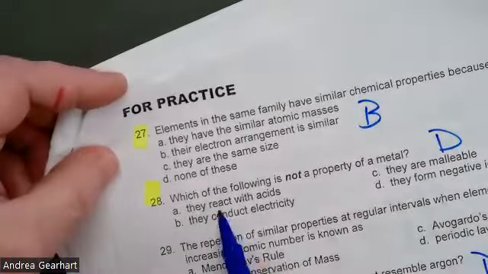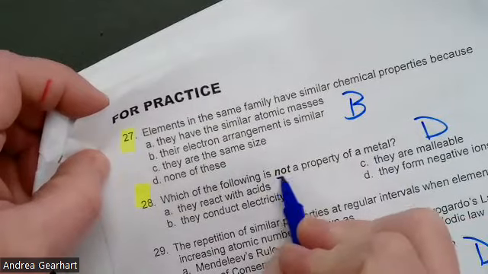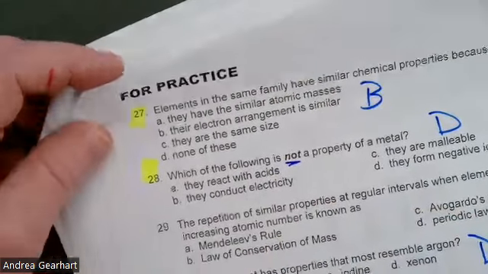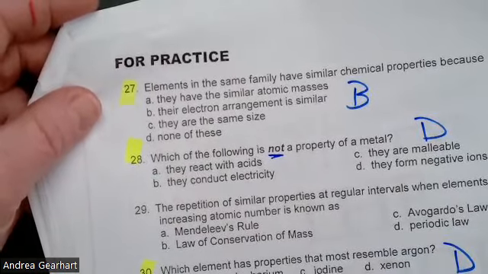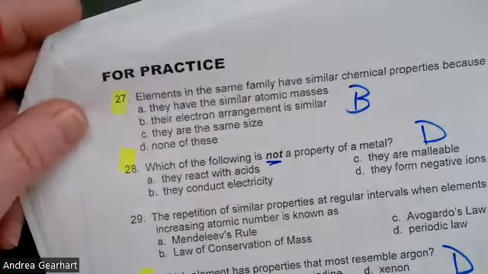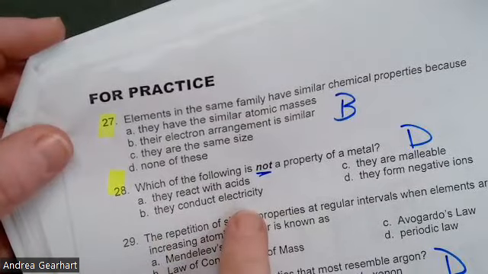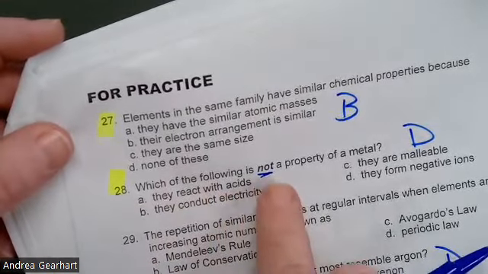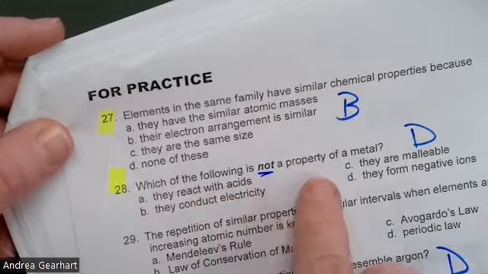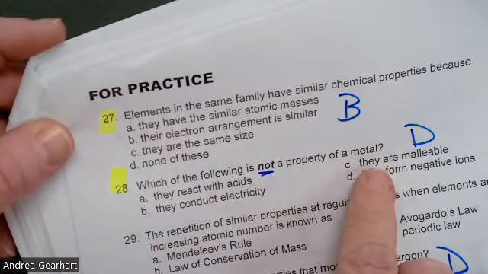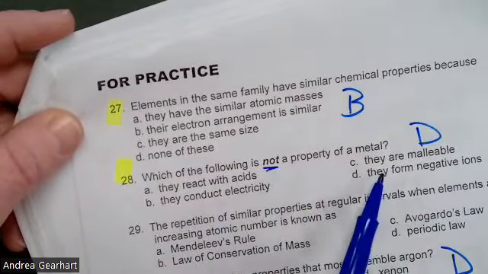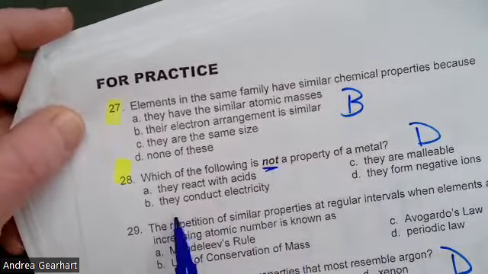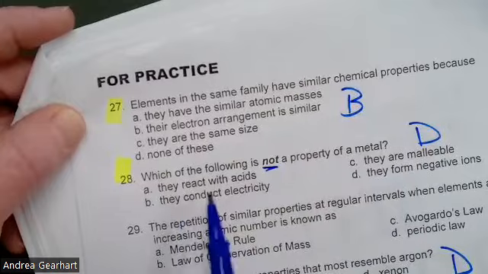You're choosing a property that does not belong with metals. Which of the following is not a property of a metal? You're finding the one that doesn't apply to metals. Metals are malleable. Metals do conduct electricity. Metals react with acid.